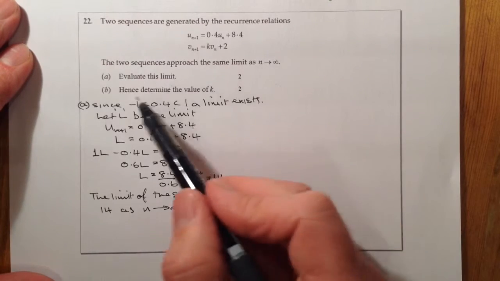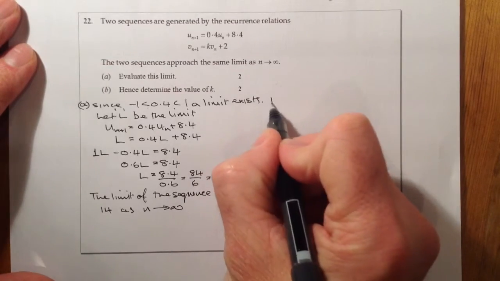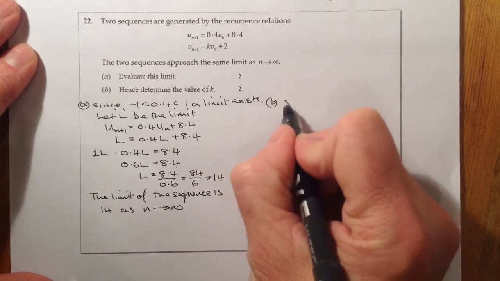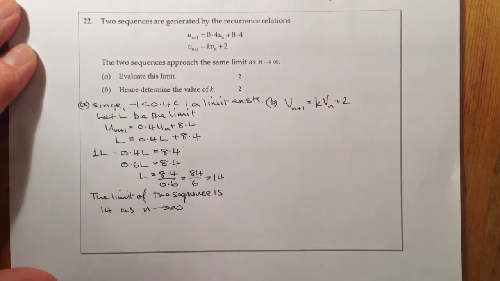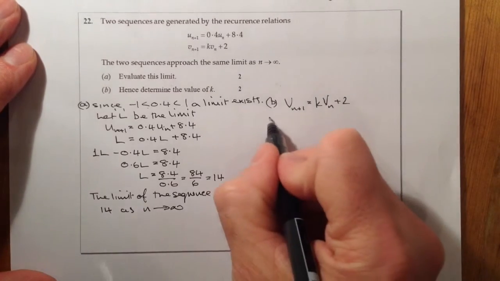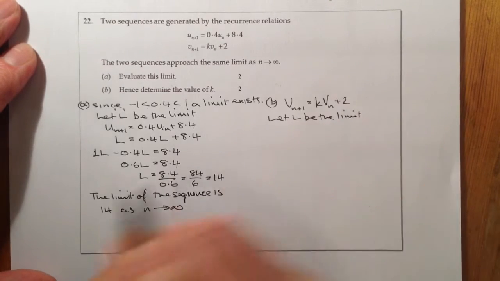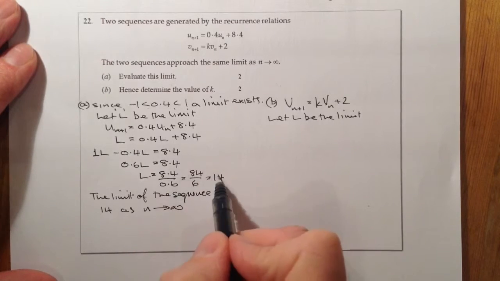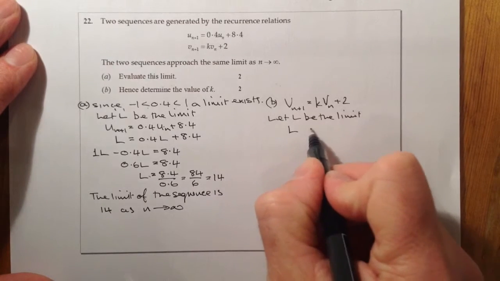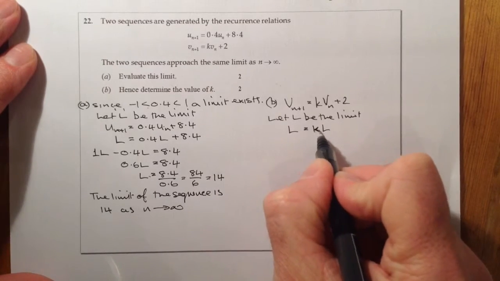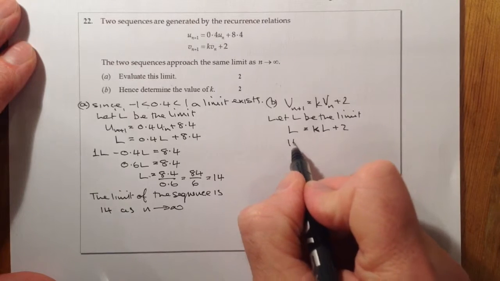I can then go on to part B and determine the value of k in this other sequence here. Right, so for part B, let's go for it. We'll go for writing down the sequence first of all. Okay, and I'm just going to make a statement, let L be the limit. Okay, and I'm going to take the limit from over here and substitute it into two places over here. So remember that would be L is equal to k times L plus 2, and I'll just substitute the 14 into here.